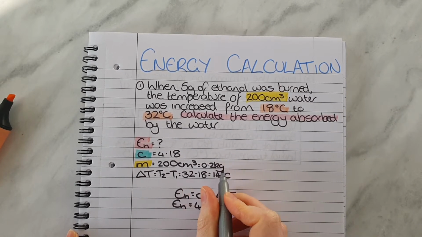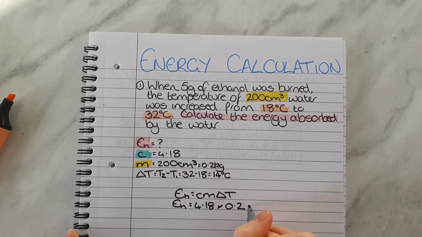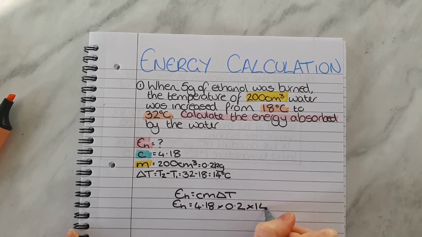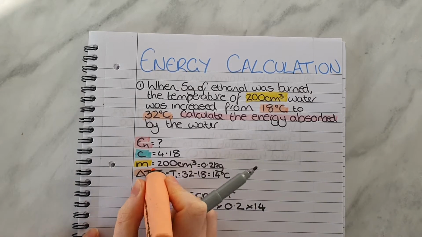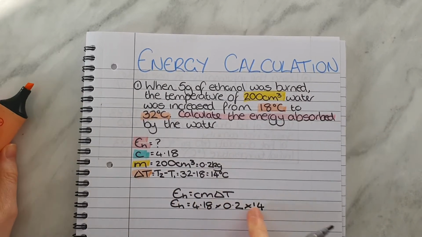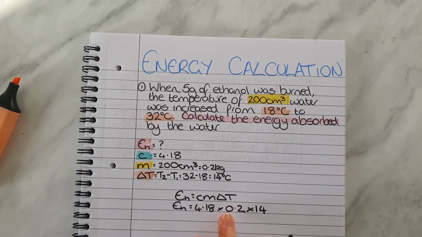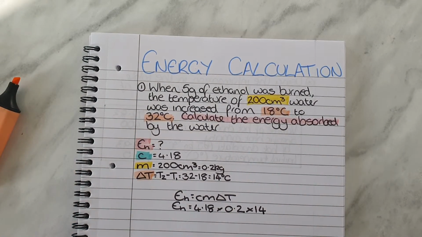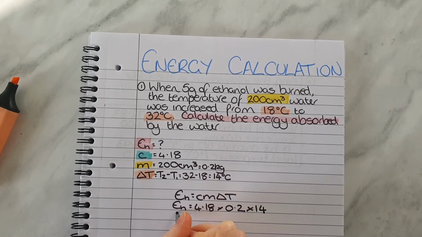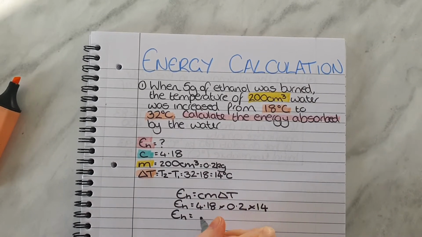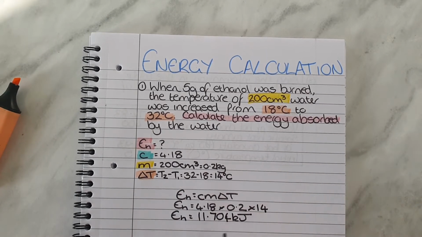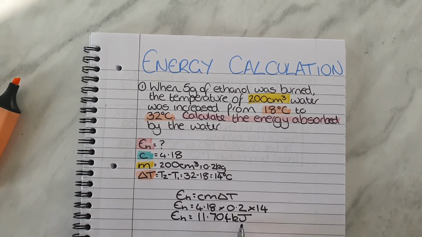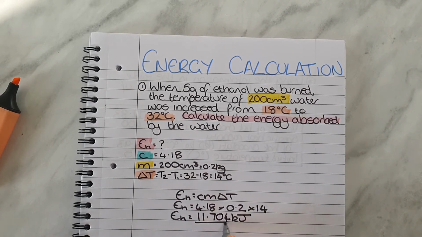M is the mass of the water, is 0.2, and delta T is 14. So you can see some people would skip straight to this section if they're confident with the numbers, but this is an easy question. Later on it can be quite hard to do that. So if you multiply all that out, you should get 11.704 kilojoules.